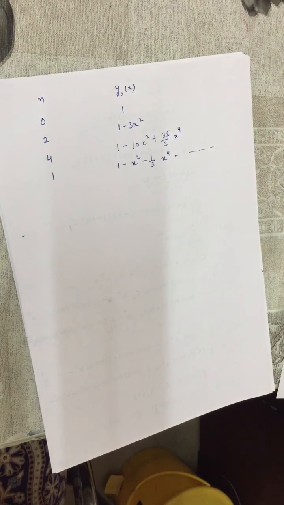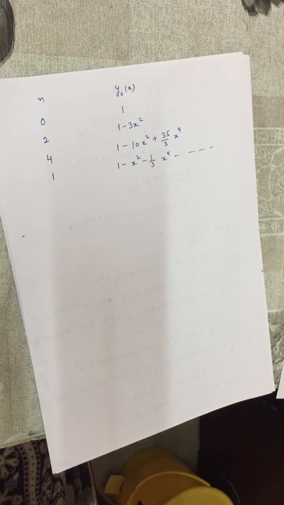So here we can see that for the even values of n, y0 is a finite sum, and for the odd values of n, we get y0 to be an infinite series. I repeat, when we take n as an even integer, then y0 will be a finite sum, and when we take n to be an odd integer, then y0 becomes an infinite series.